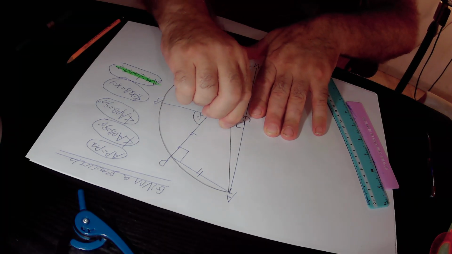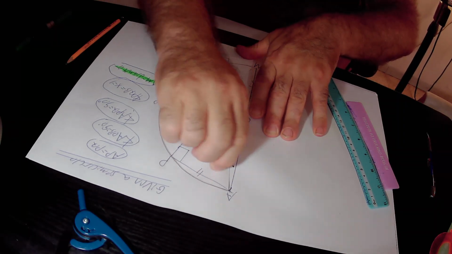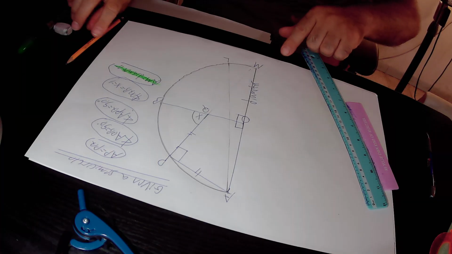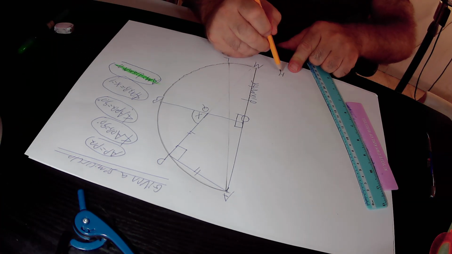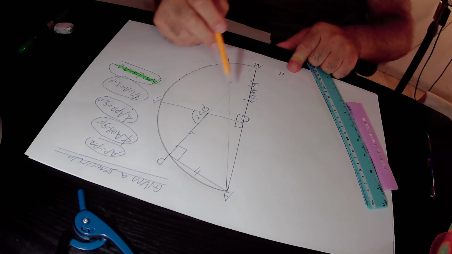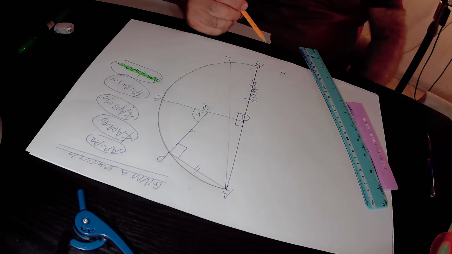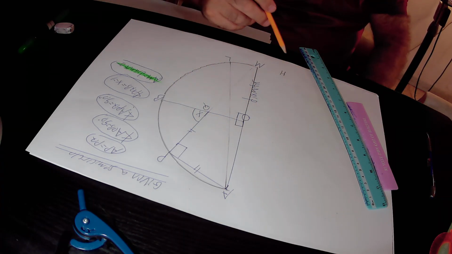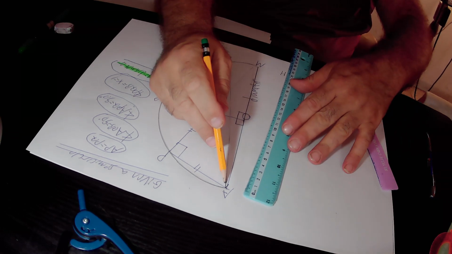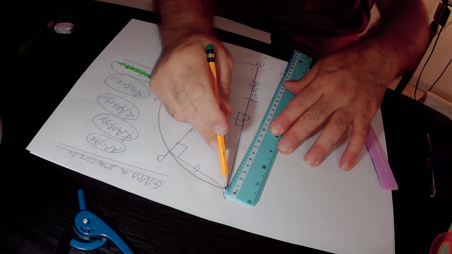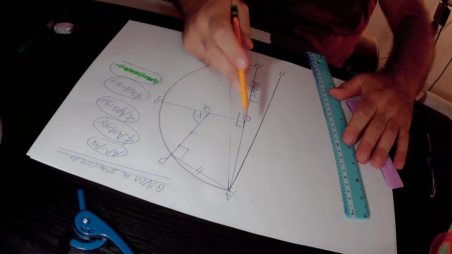So in the next step, we will assume that the extended line segment PQ will touch the circle at this point H. So we have peripheral angle APH that is equal to 90 degrees, and it subtends chord AH.